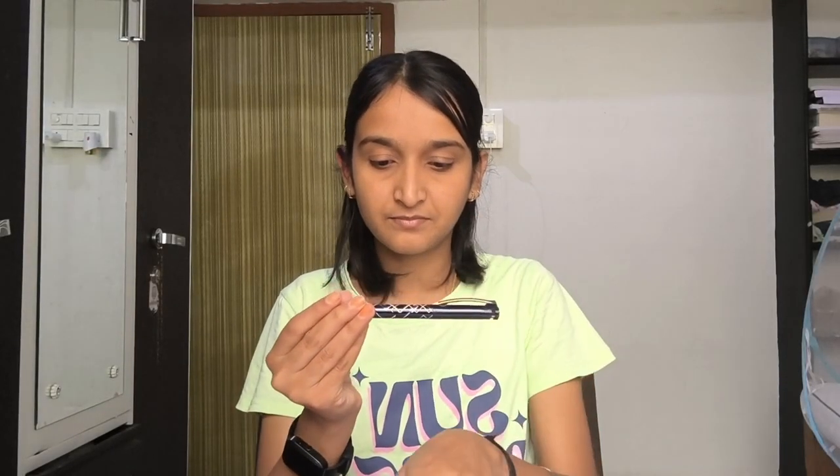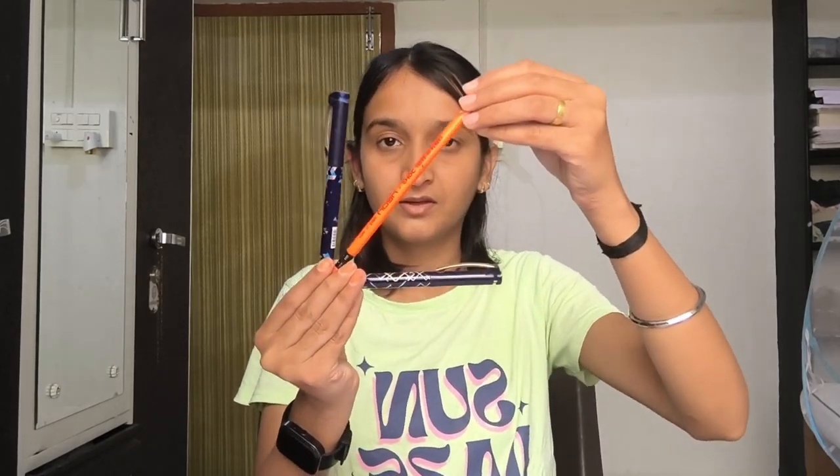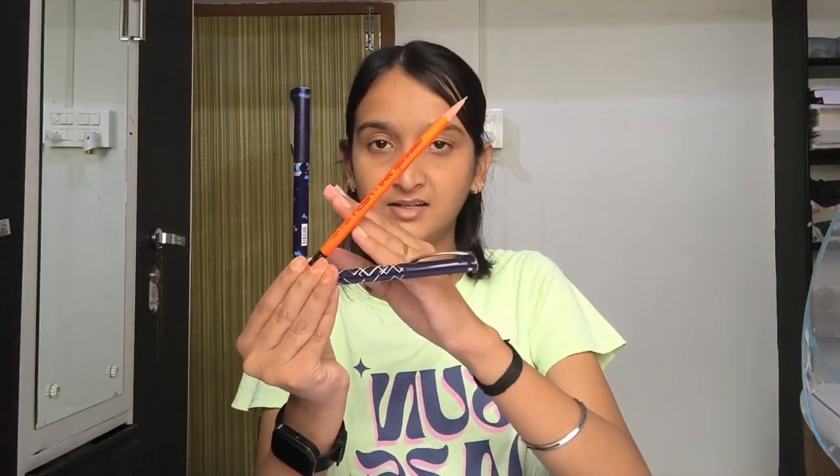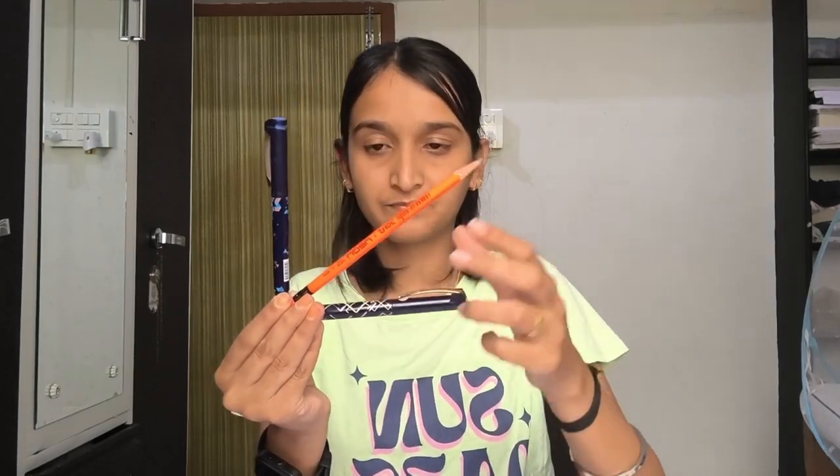So what are r and theta? r is the distance of the point P from the origin, and theta is the angle of the point P from the x-axis. So in the polar coordinate system, this is x cap, this is y cap, and this is r cap, and this is the angle theta. The theta cap is always perpendicular to the r cap.